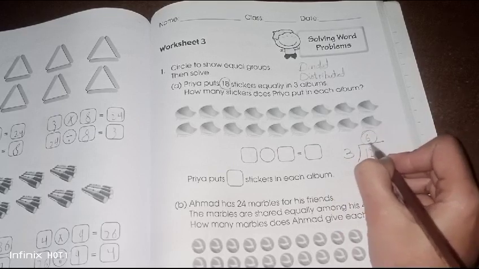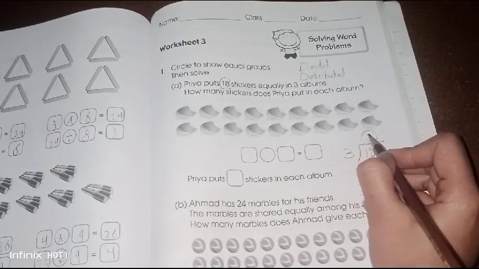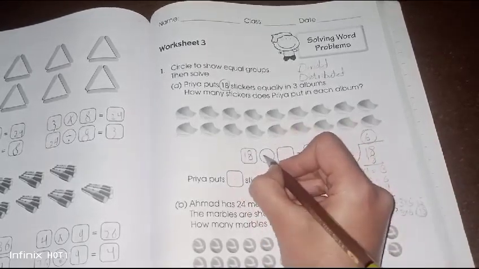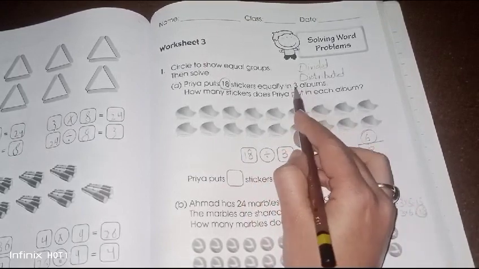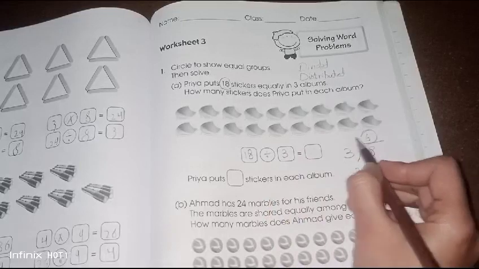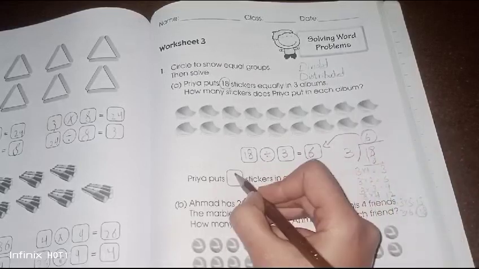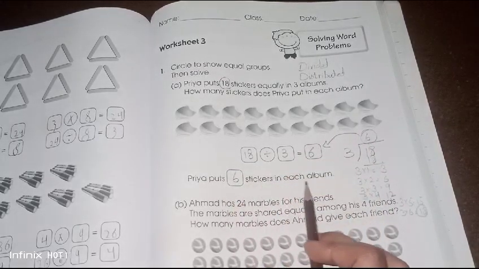That means Priya put 6 stickers in each album. So here we will write 18, the total number of stickers, divided by 3 because total albums were 3. And the answer we have is 6. So Priya puts 6 stickers in each album.